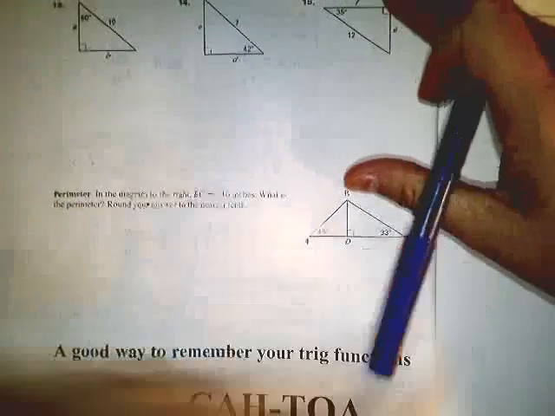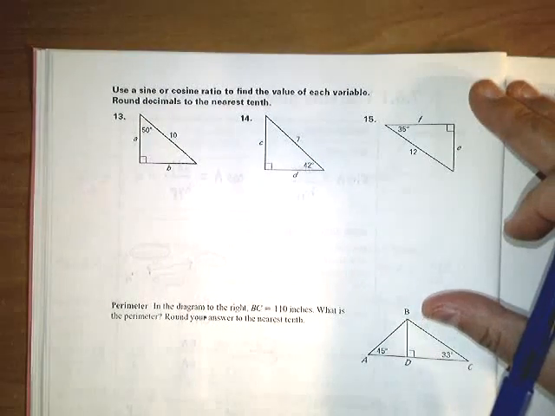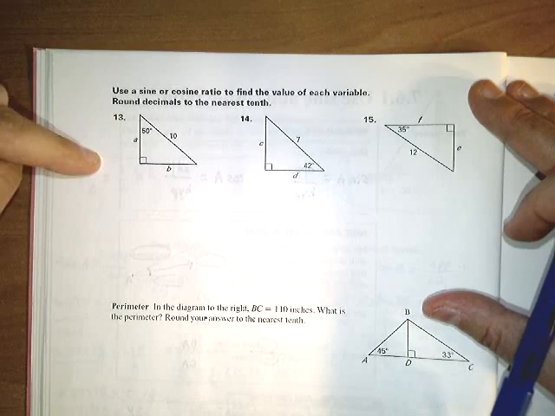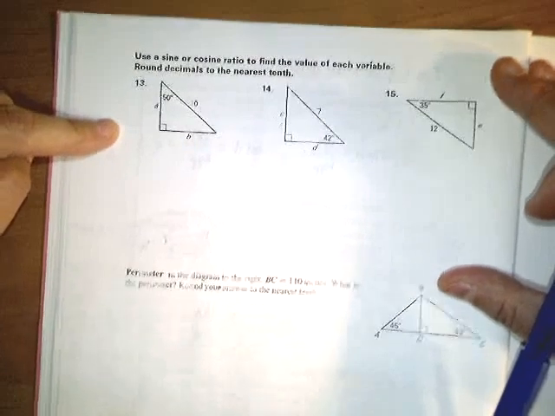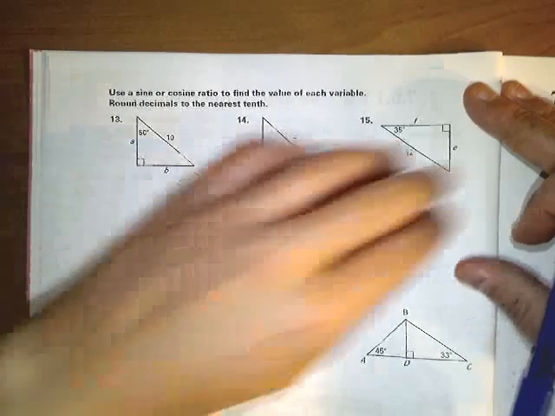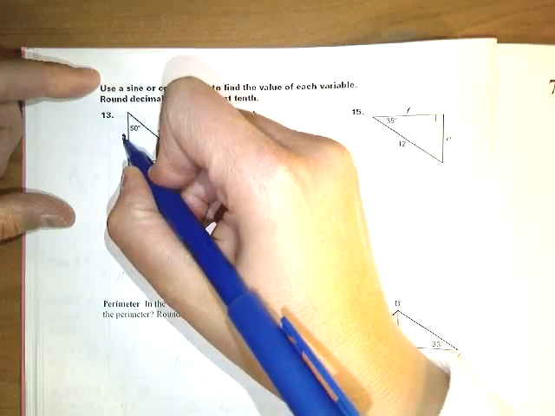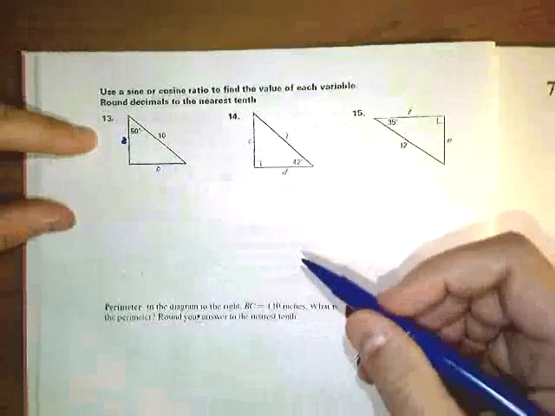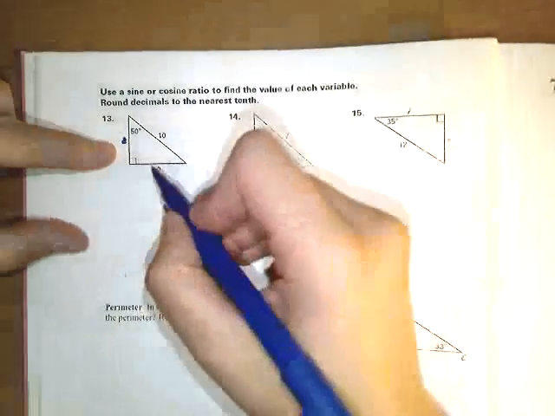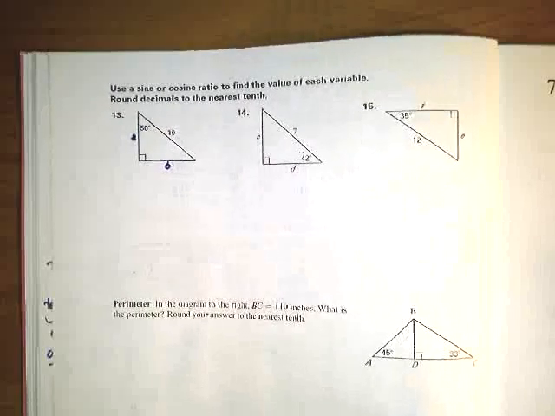All right, page 2 of our lesson. Now, this is very important. This is what the quiz is going to look like for level C. So it's going to be really important that you know how to do these. They have 2 things that they want you to find. On example number 13, they want you to find side A and side B.